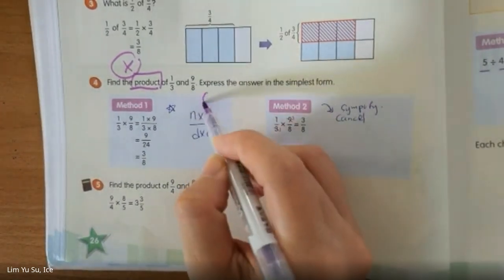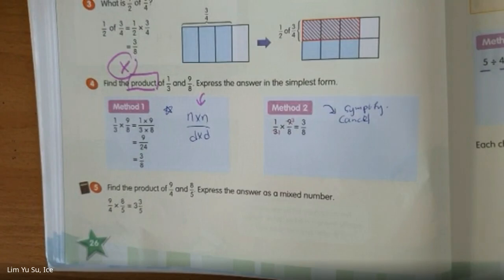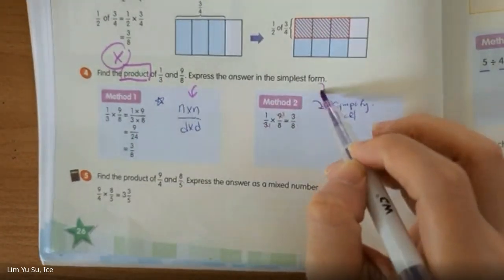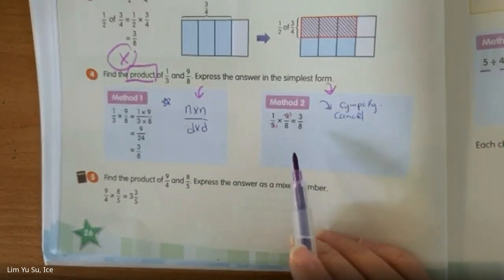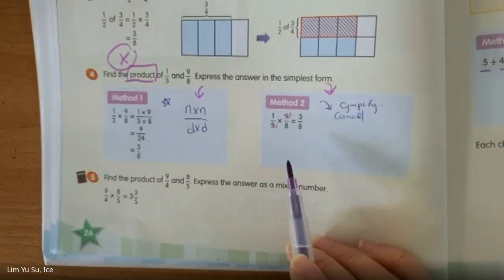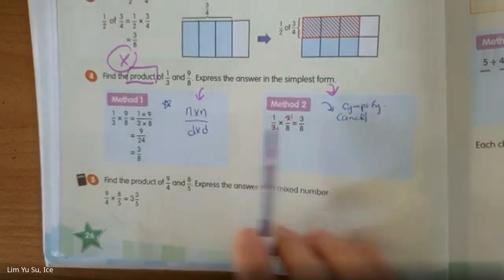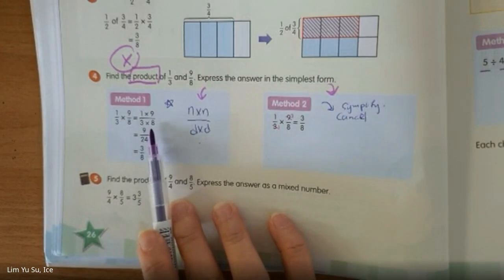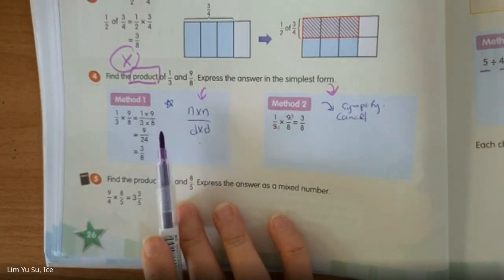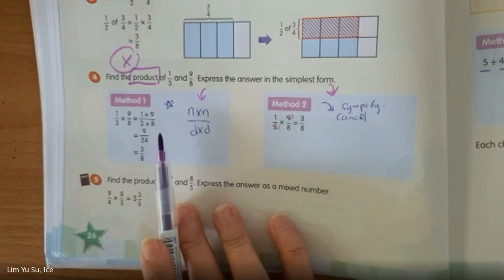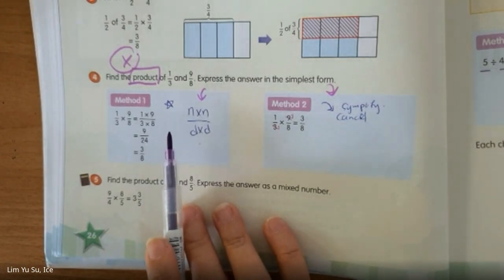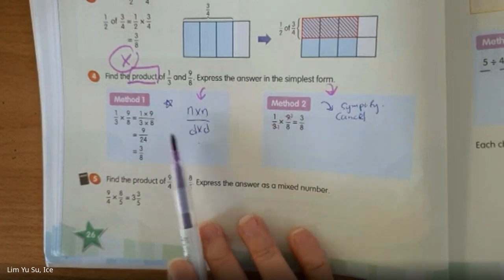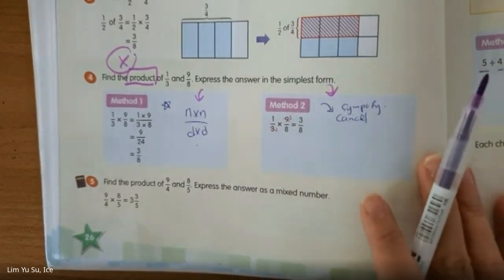Here, number one, numerator times numerator over denominator times denominator. Method two, simplify first. Essentially, you need to know and remember how to do multiplication of fractions. If not, keep, change, flip, you cannot do still. And division of fractions, you cannot still do, because keep, change, flip means in the end all division will become multiplication. So if you don't know how to do multiplication, you can never have a big head.